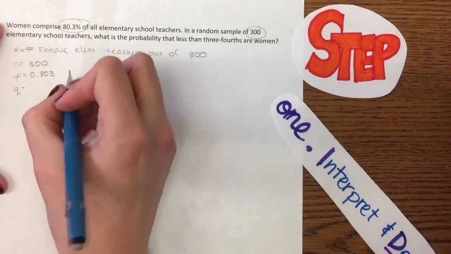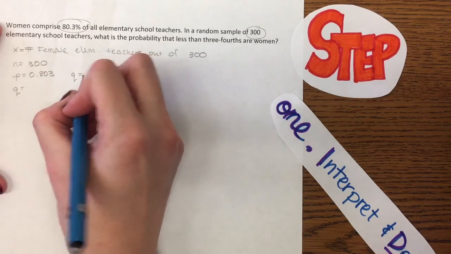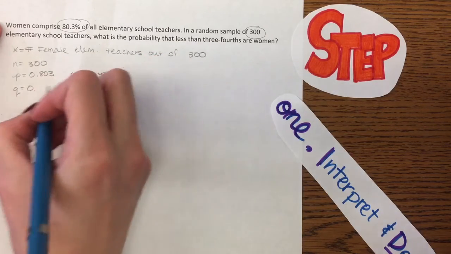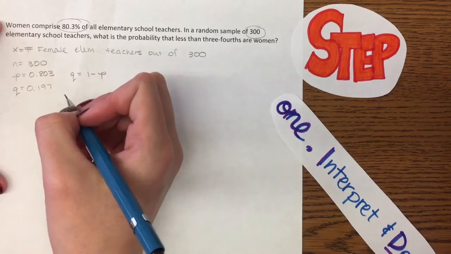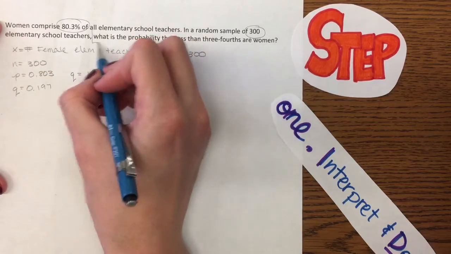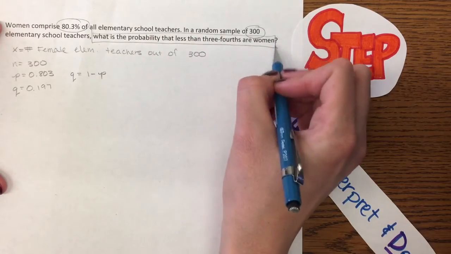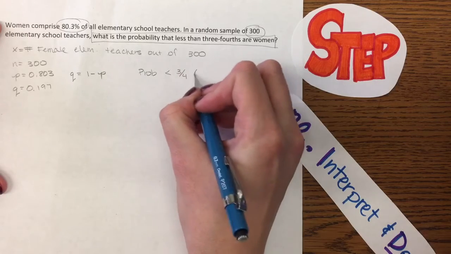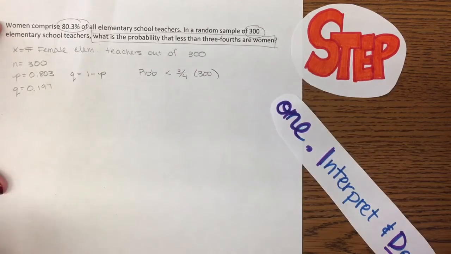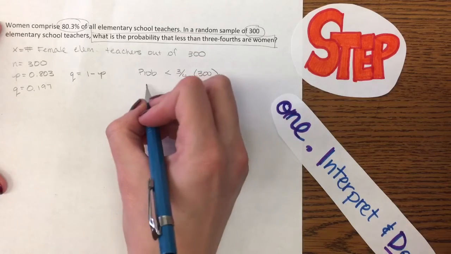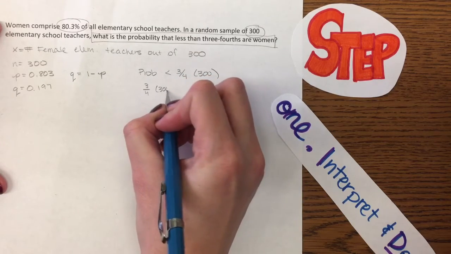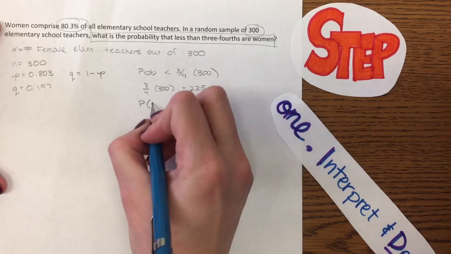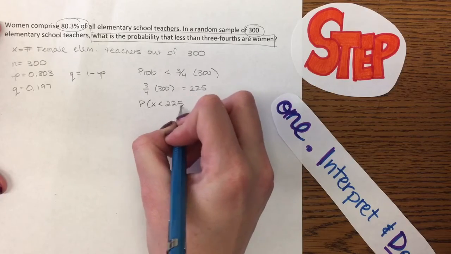And Q is going to be our probability that they are not a woman. So that will be 1 minus the probability that they are a woman, or 0.197. The question we're looking at: what is the probability that less than 3/4 of the 300 teachers are women? So let's do that math. 3/4 of 300 is 225. So we are looking at the probability that x is less than 225.